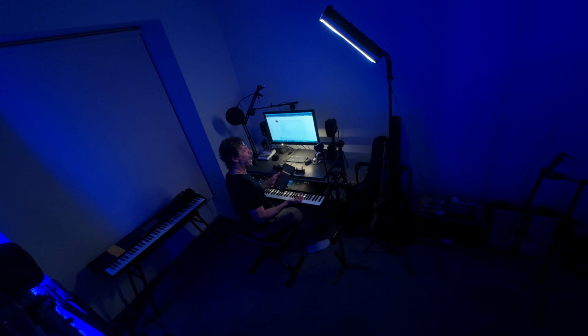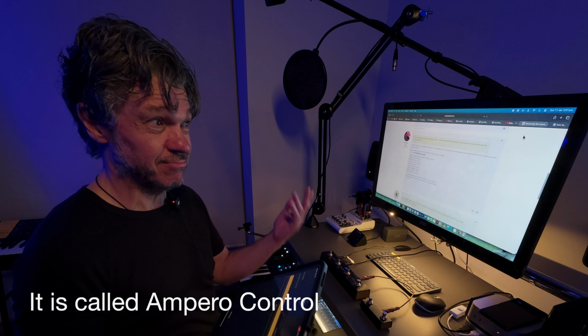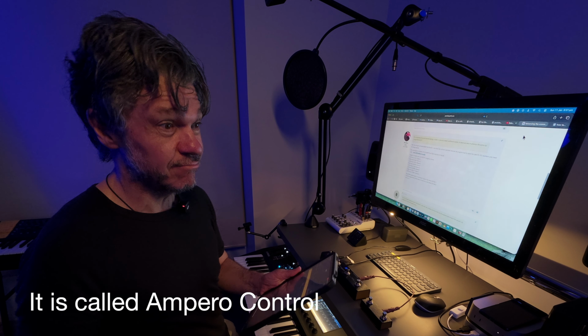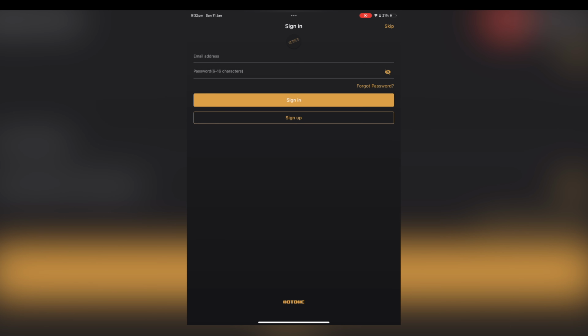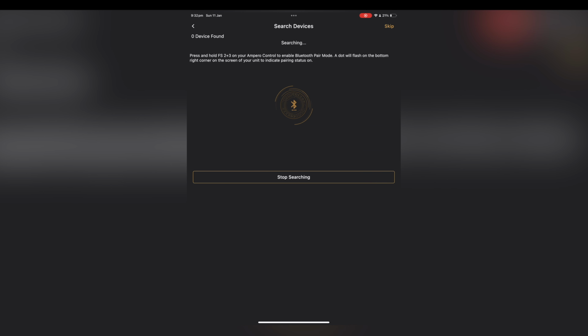So I'm not going to show you how to download this app, but it's an app in the App Store. I'm only using it on an iPad. I don't know if it's on Android. Go have a look. And the first thing you're greeted with is this registration screen. I don't know what the benefit is. I don't do it. I've never done it. So I'm just going to skip that.